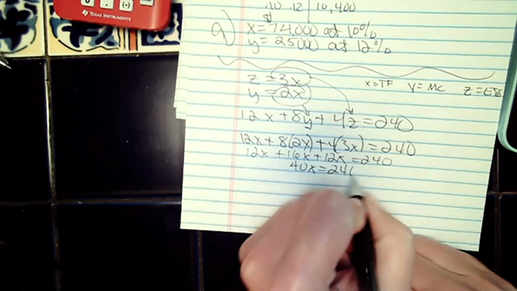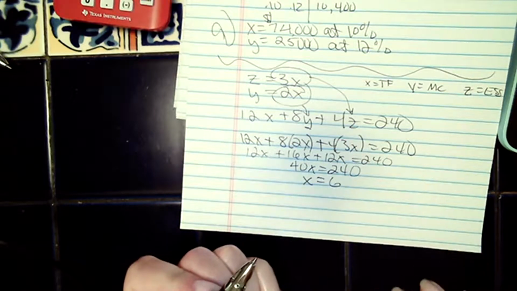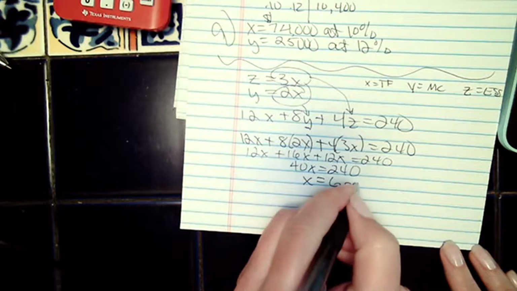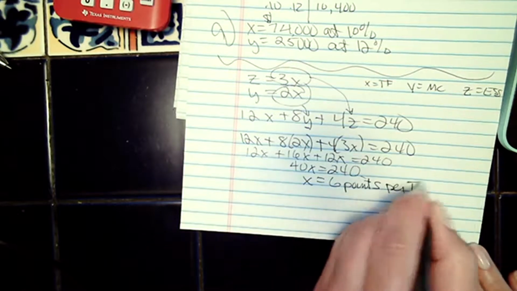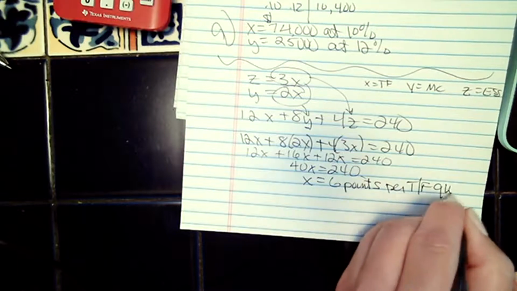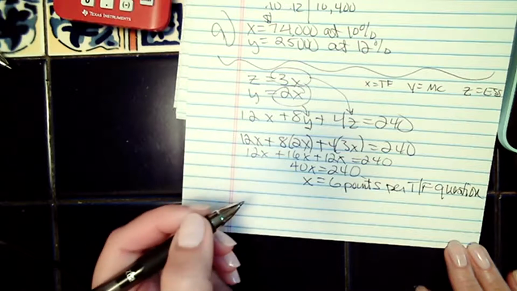X equals 240. Divide both sides by 40. X is 6. Okay, so 6 points. Remember what X is. That's the number of true-false. So 6 points per true-false question. Okay. So there's my first one.